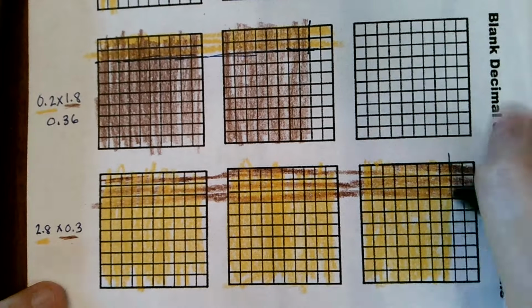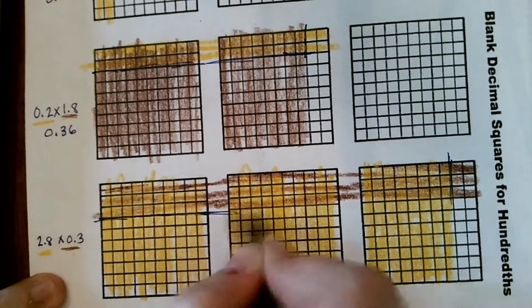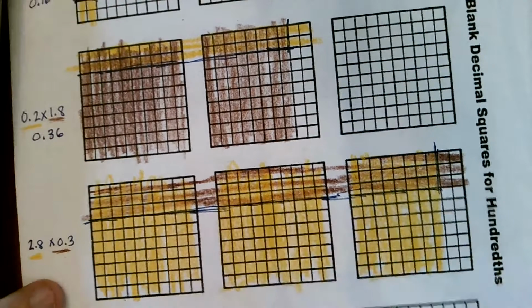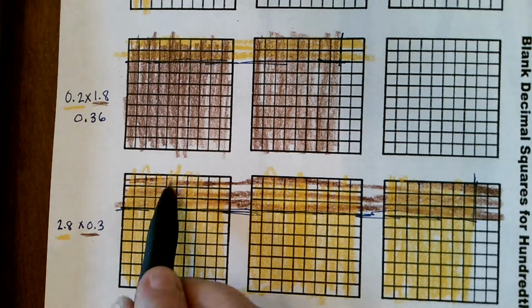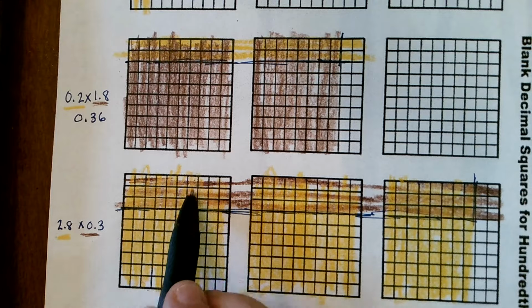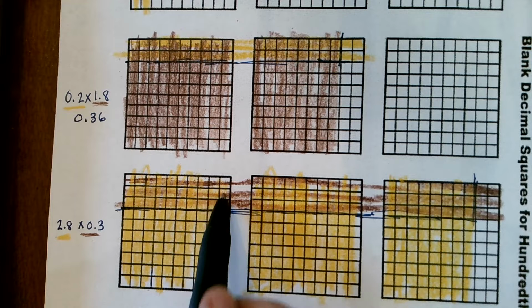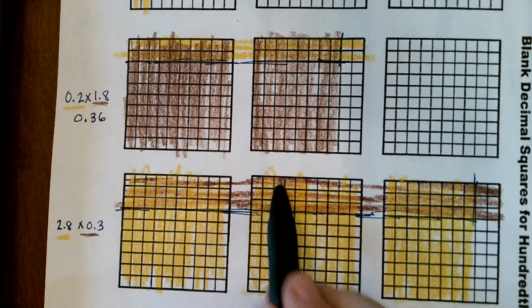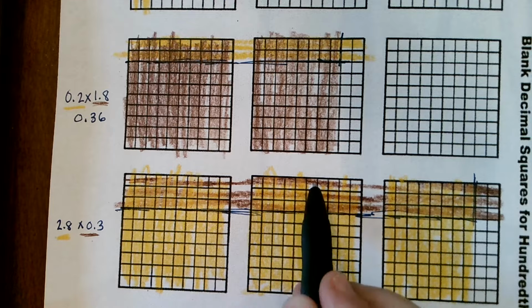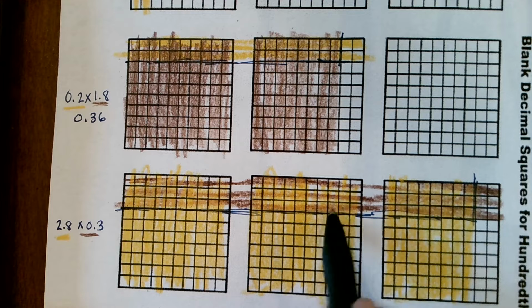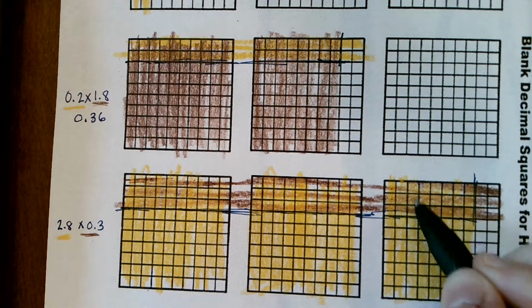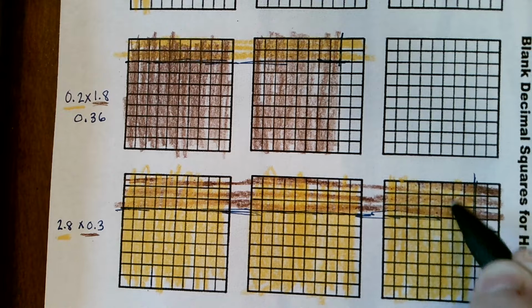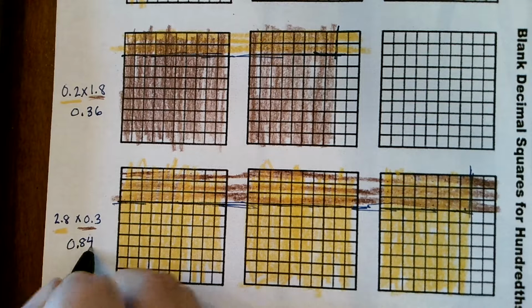Okay, and then my answer is going to be this overlapping space, which is going to be 1, 2, 3, 4, 5, 6, 7, 8, 9, 10, up through 84. So it's going to be 84 hundredths.